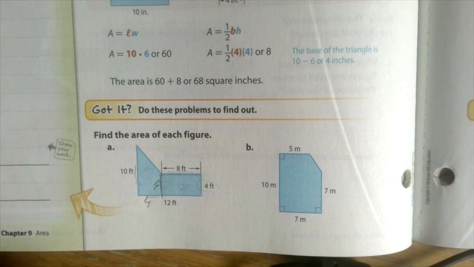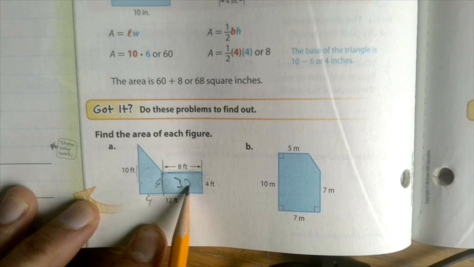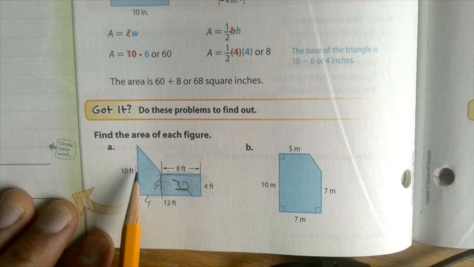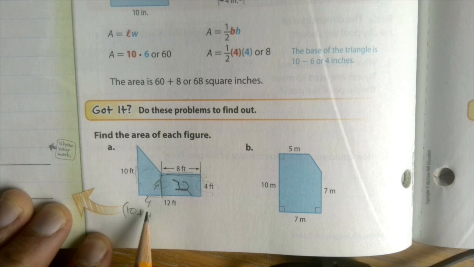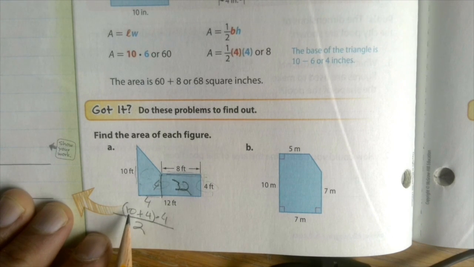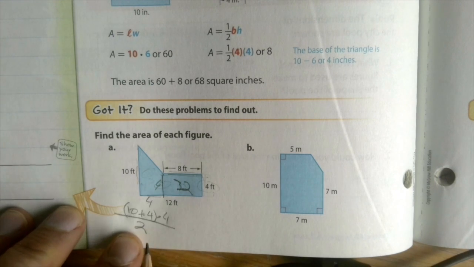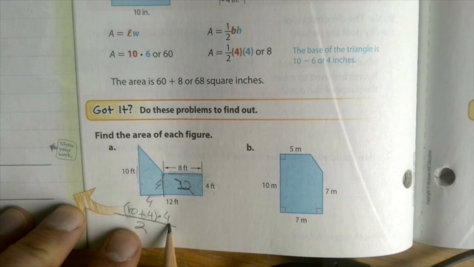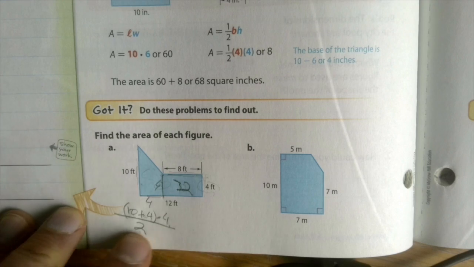All right, so you should have gotten, let's do this one, 8 times 4, this is going to be 32. This is going to be base 1 plus base 2, so it's going to be 10 plus 4, times height, which is 4, and the whole thing divided by 2. So 10 plus 4 is 14, times 4 is 56, and then we have to divide it by 2. 56 divided by 2 is 28.